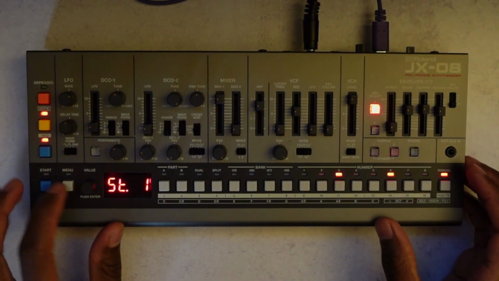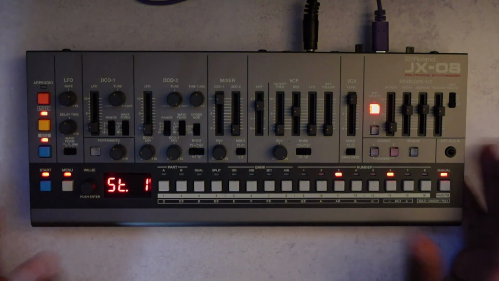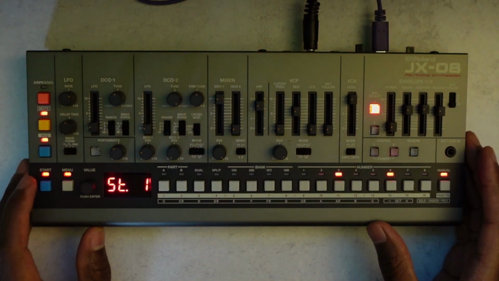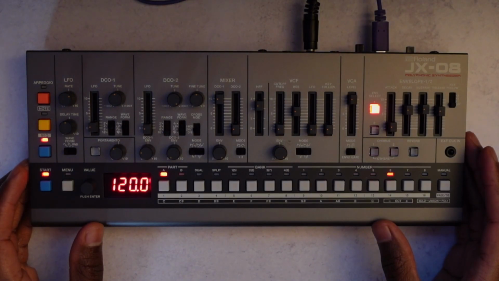So now, when I start my pattern, you'll hear the note. So let's exit note mode, and there we have it, right?